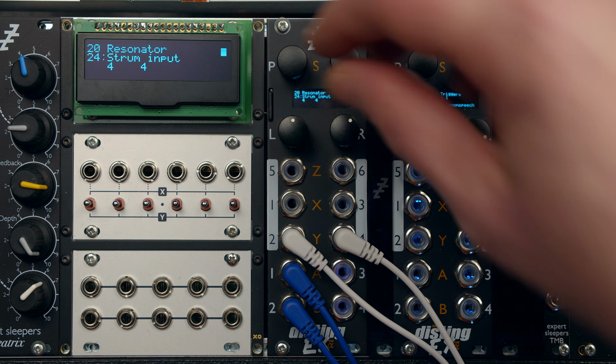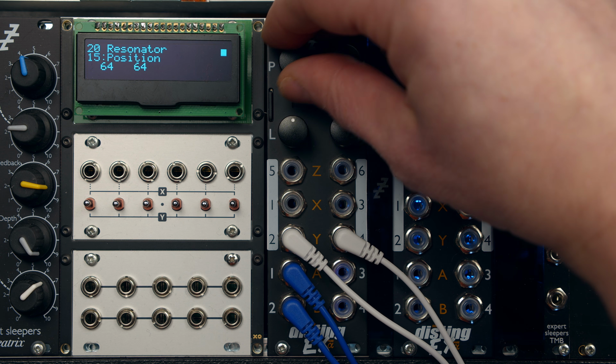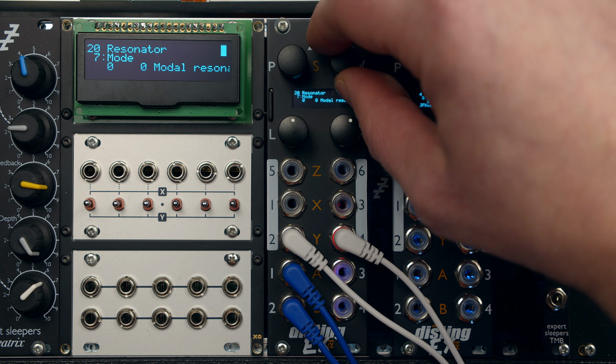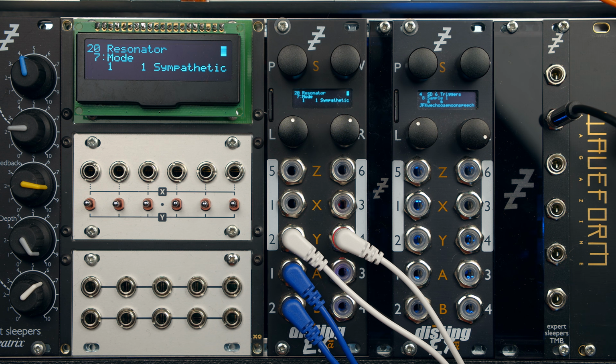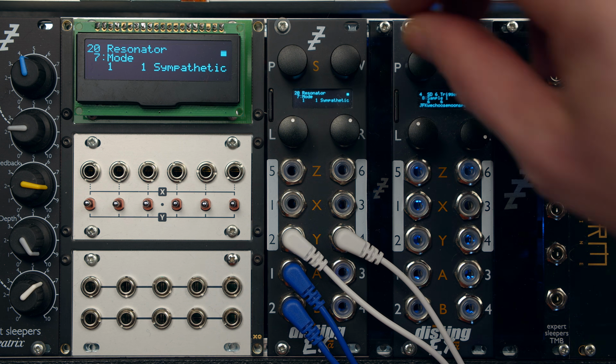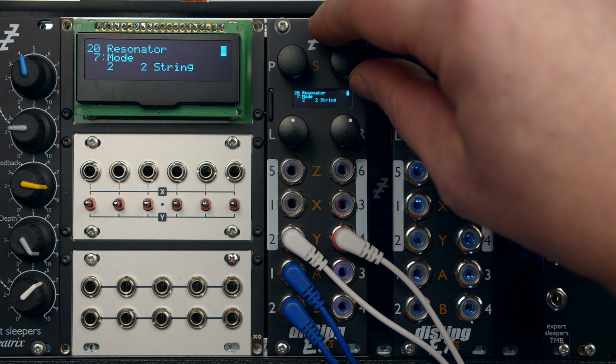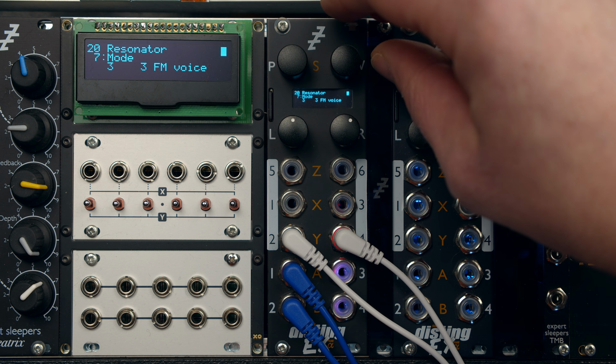So yeah, and then we can play with all the different modes. So that's the modal resonator. Sympathetic strings, it's quite nice. Let's just give it a few more notes to chew on. String, FM voice.